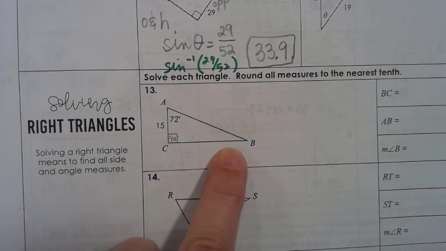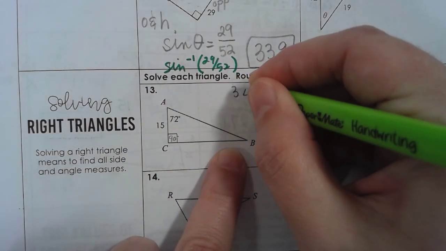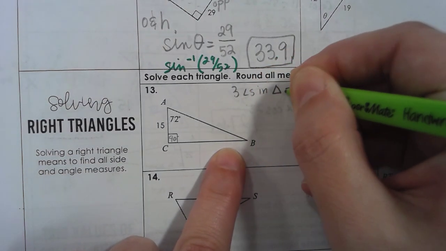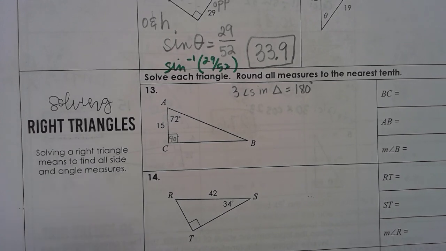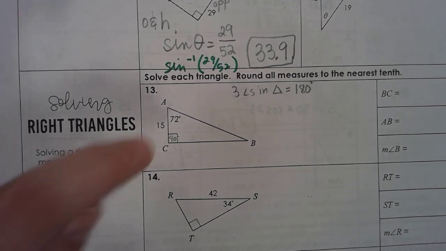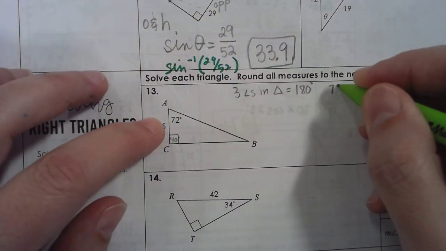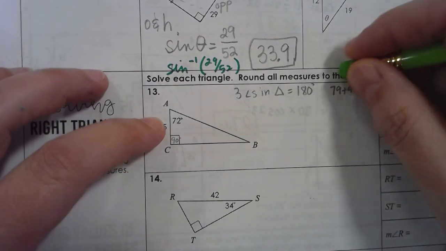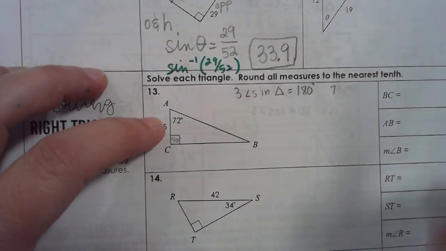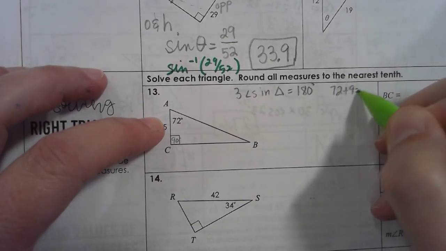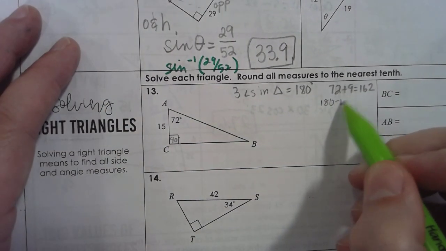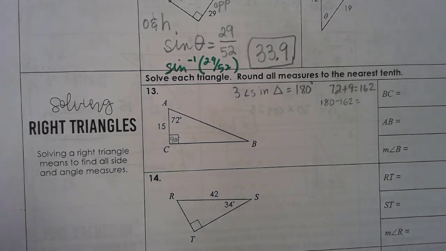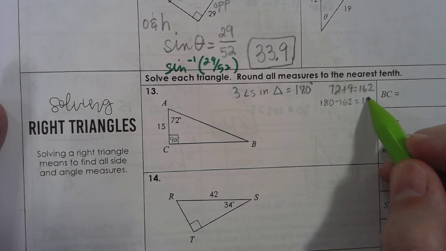We are missing angle B. Tell me what you know about the three angles in a triangle. They have to add up to 180 degrees. So if we already have two of them, I don't have to do any fancy trig. I'm just going to add those two together. 72 plus 90 makes 162. Subtract that from 180, and we're left with 18.